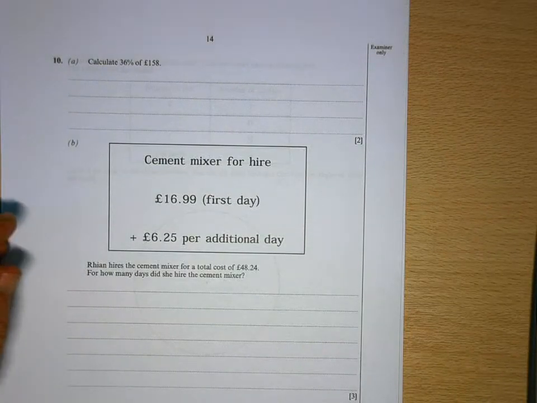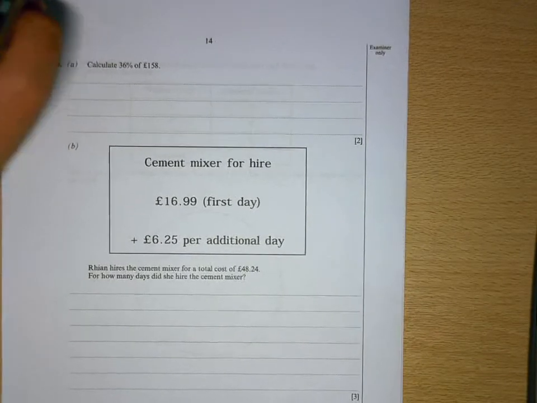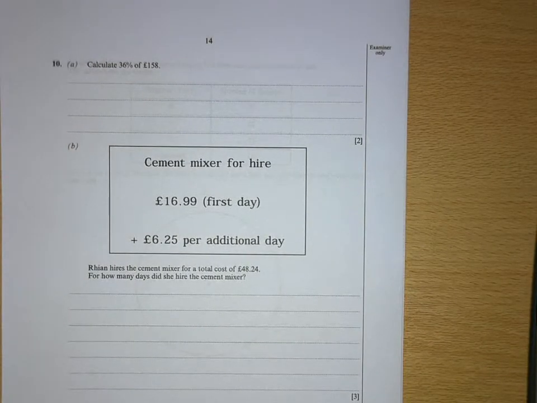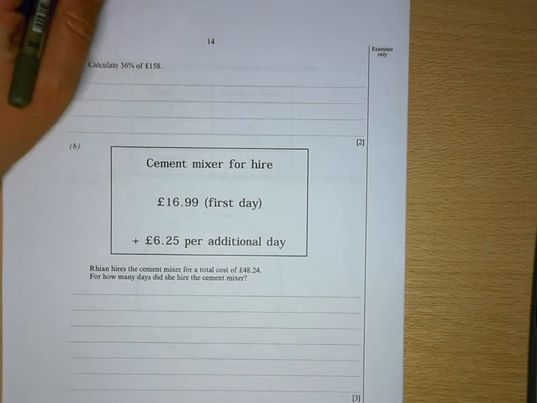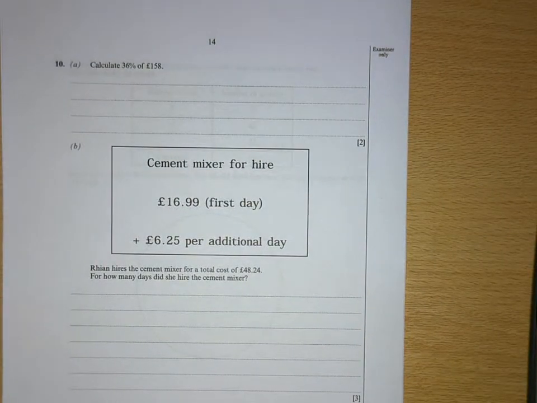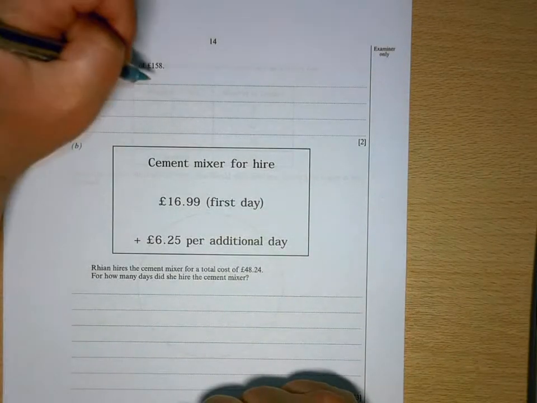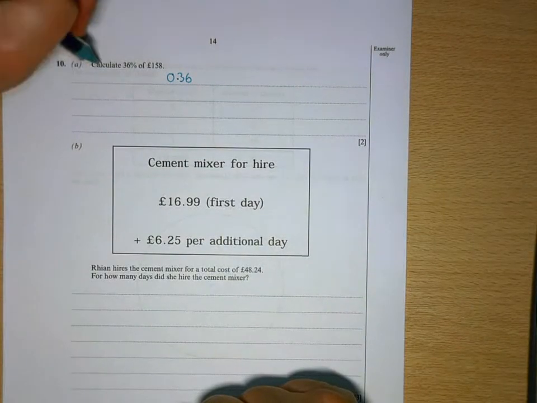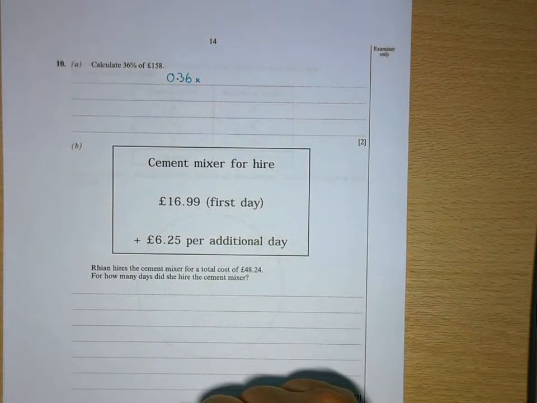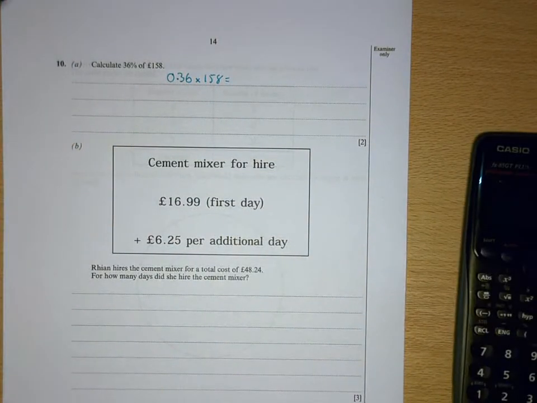Okay, into the second half of the paper then. First of all, it's a percentage question. Calculate 36% of £158. So what I've said to you is when you're working out a percentage of something, turn the percentage into a decimal by writing 36% as if you were writing 36 pence in pounds. So 36 pence in pounds you would write like that. So to find 36% of that, you would find 0.36 times 158.